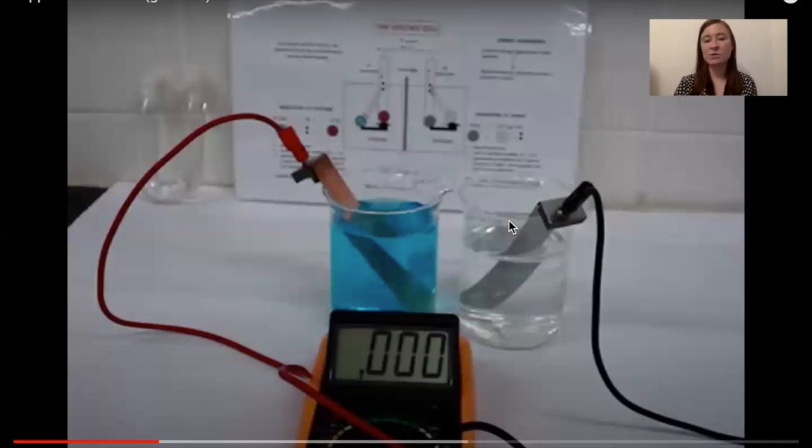And so what we're going to do is add in what's called a salt bridge, which allows ions to flow from one solution to the other without allowing electrons to flow from one solution to the other. That way the electrons are still forced to go through the outside, but once we connect these with our salt bridge, we will have a neutral solution, and we'll have a complete circuit in which the current can flow in a full circle.